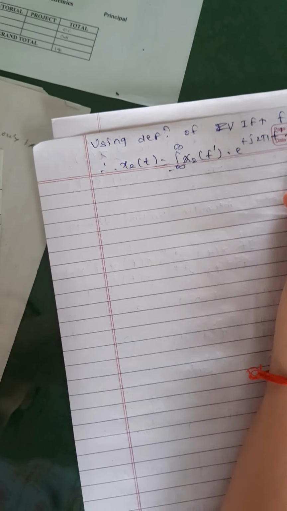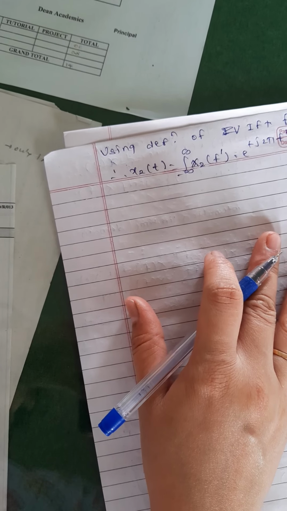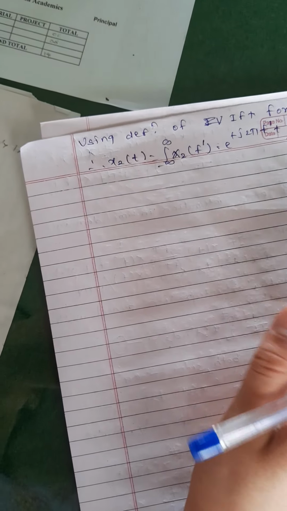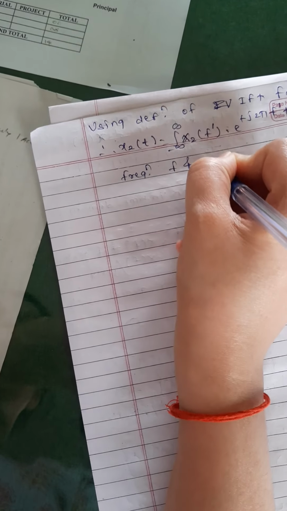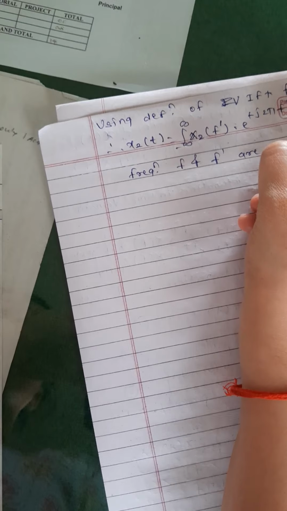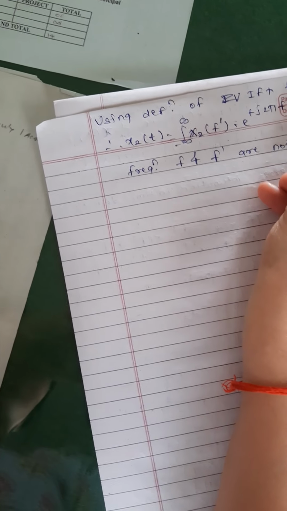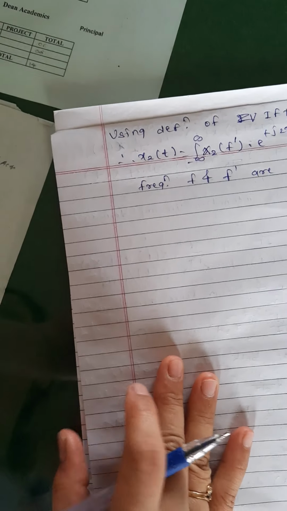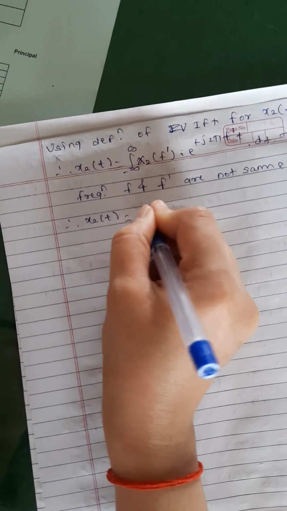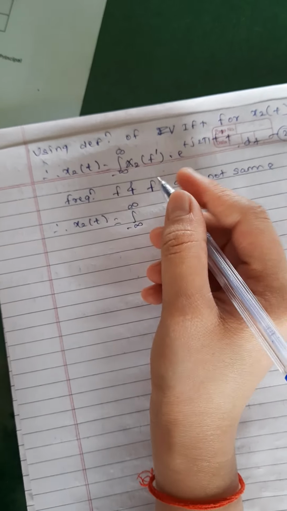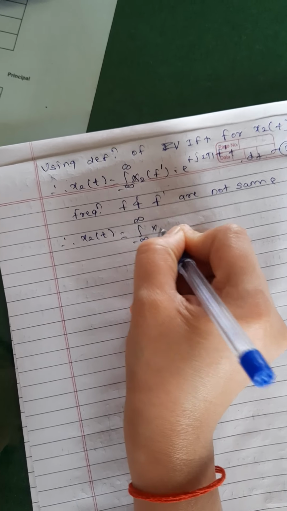This is equation 2. Now here frequencies f and f dash are not the same. These two frequencies are different.